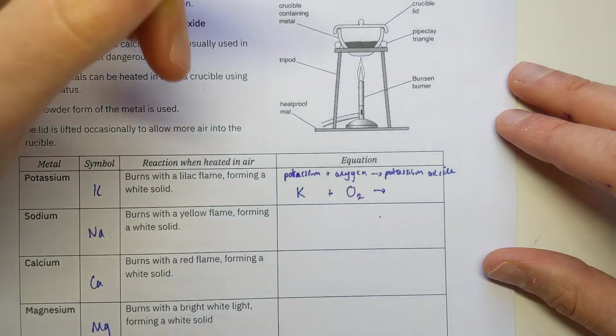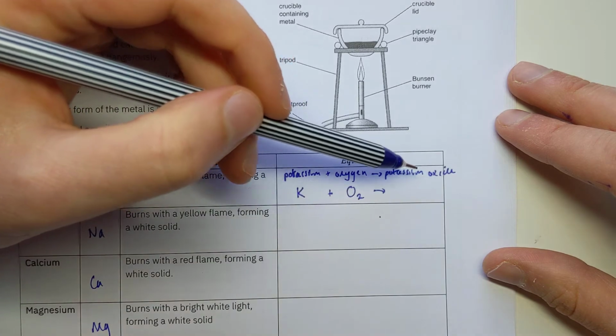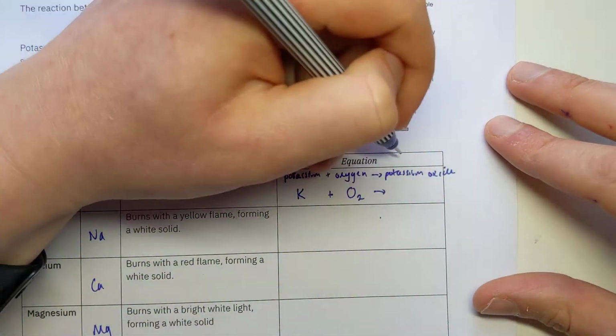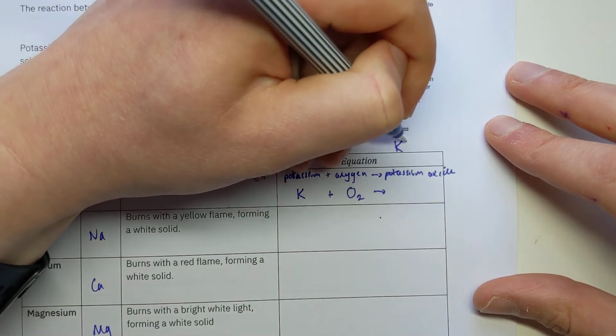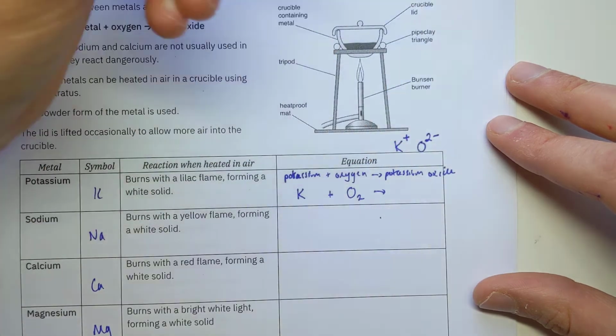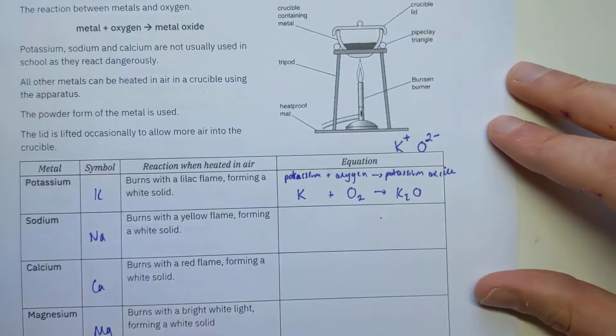Then potassium oxide, now this is just an ionic compound. Potassium is a metal, oxygen is a non-metal. So to get its formula, I just need to do a swap and drop. If I look at my periodic table, which you might need, potassium's in group 1, so it's going to be K+. Oxygen's in group 6, so it's going to be 2-. If I swap and drop that, I get K2O.